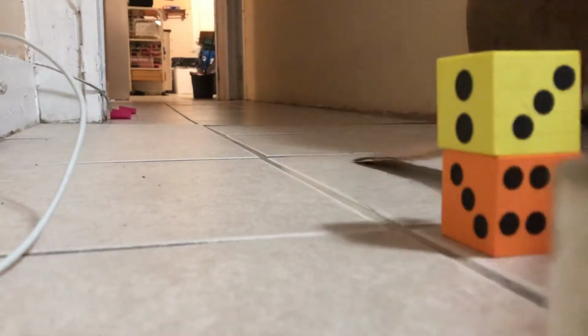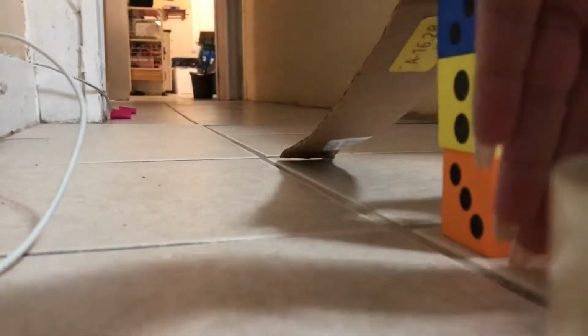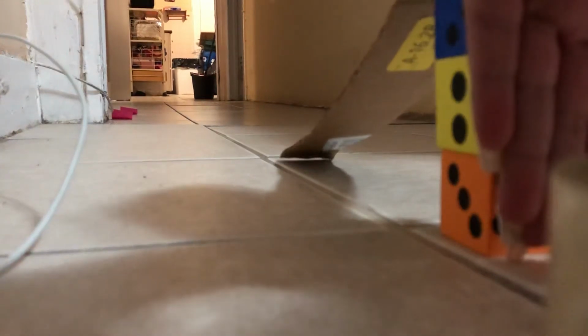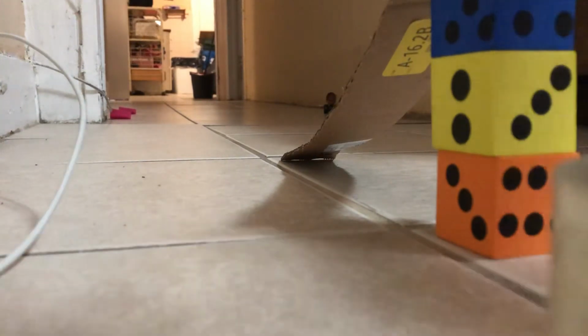And now for our final ramp, we're going to add the 3rd block. This one might be a little tricky, so students might have to put their hand behind the 3 blocks to keep it sturdy. And that's ramp 3. Even though it might go off to the side a little, it doesn't matter.